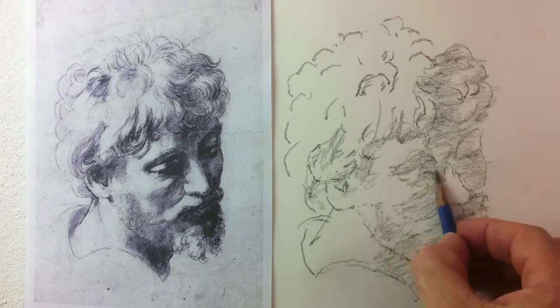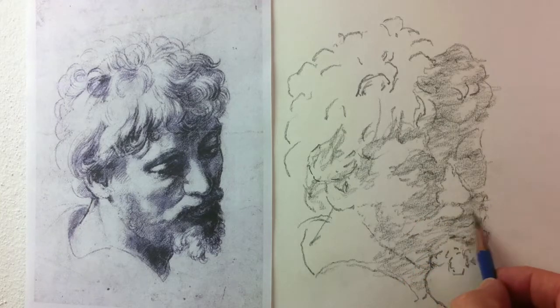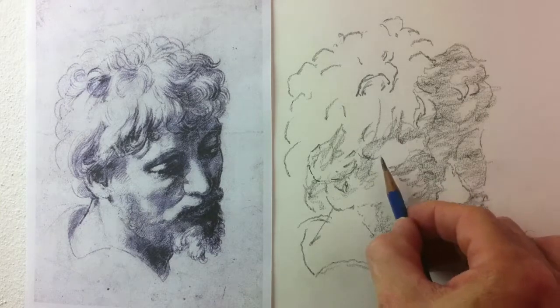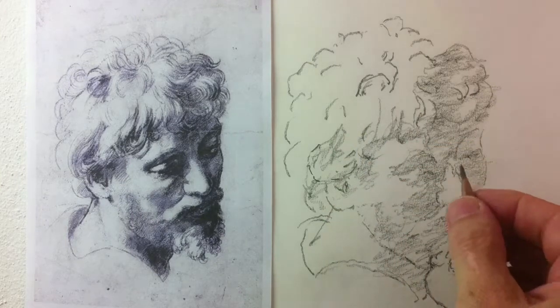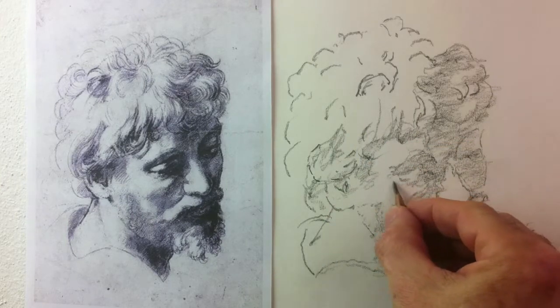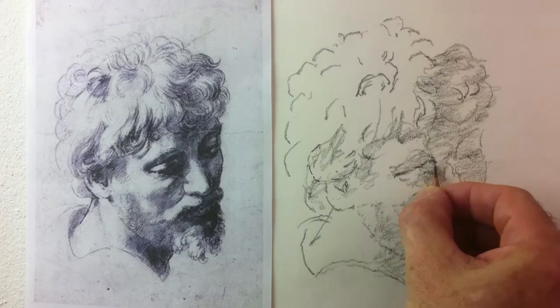And on top of these first shadows, I will put deeper shadows and deeper lines. And since I lost a few lines, I'm going to make a few of them stronger.